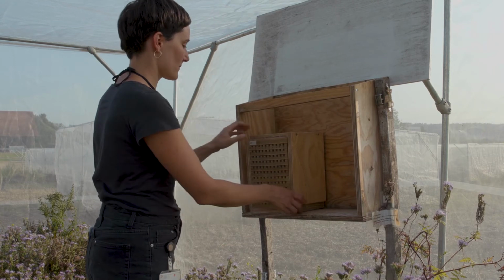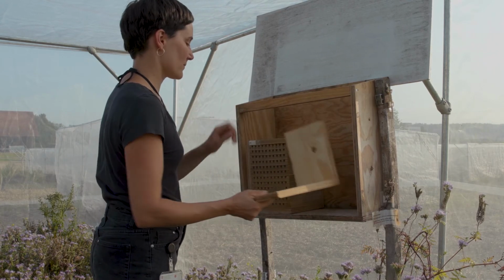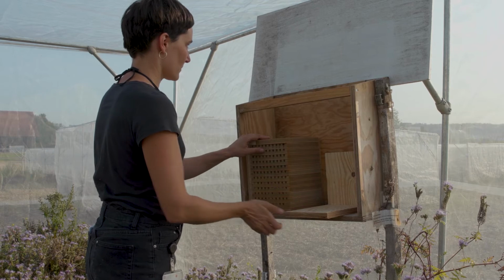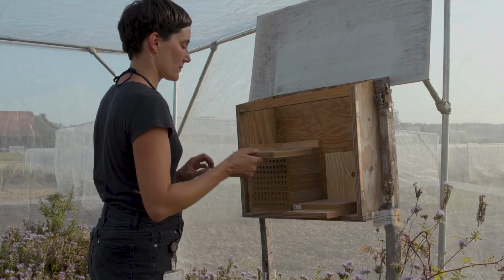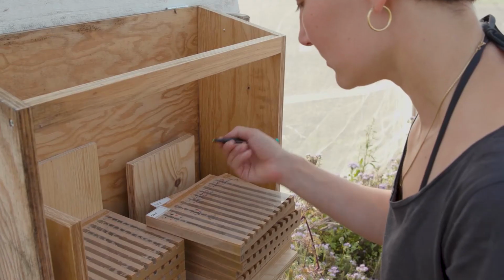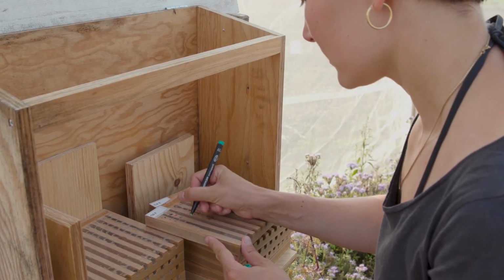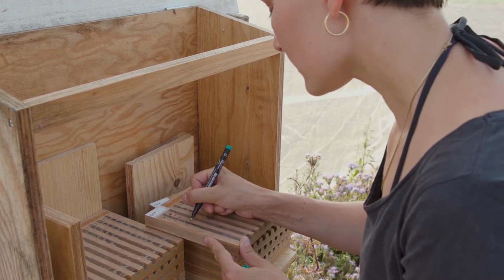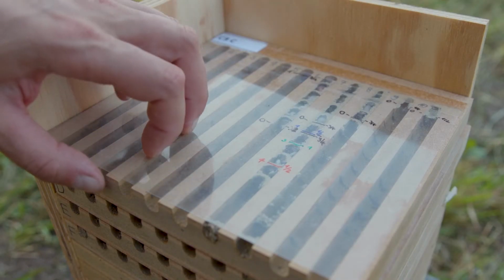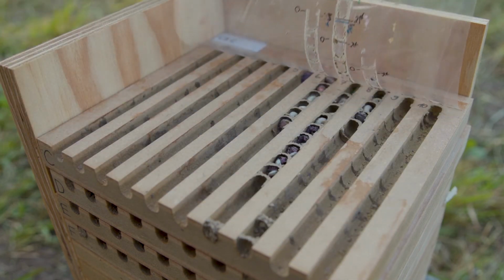The nesting unit is composed of wooden layers which can be assembled to a block, each layer containing 10 nesting cavities. The cavities are semicircular and open at the top, which allows to look inside the nest and observe nesting progress and offspring development. A plastic foil covers the layers and protects the nesting females and brood from disturbances.